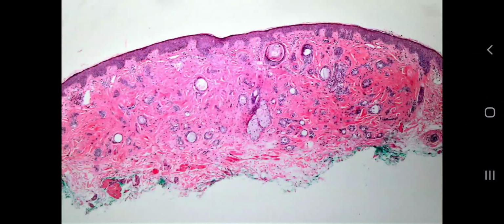Additionally, the pathology will go deeper into the subcutis, and the lining epithelium there would be squamoid rather than this cuboidal.